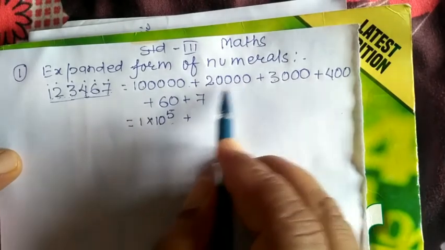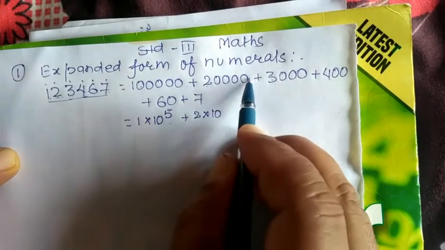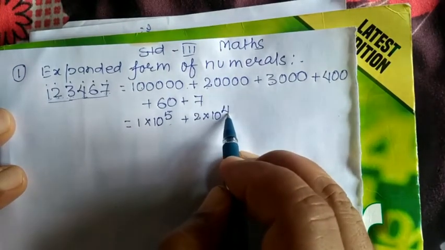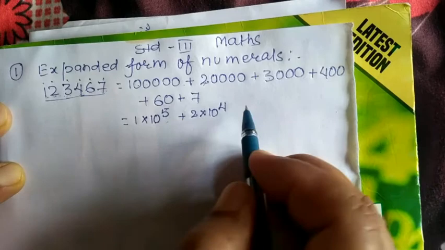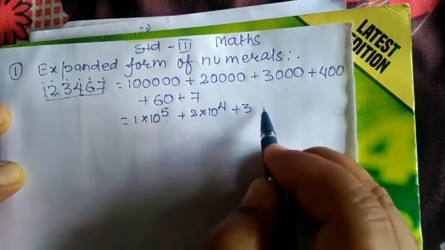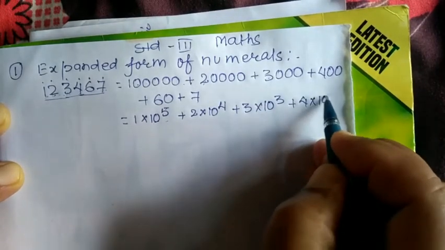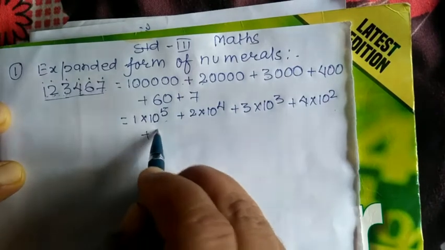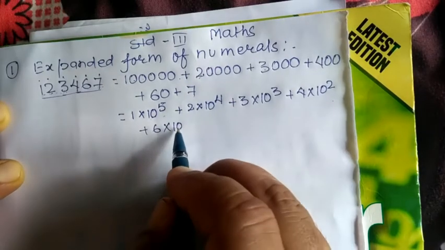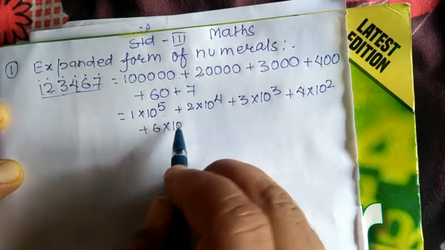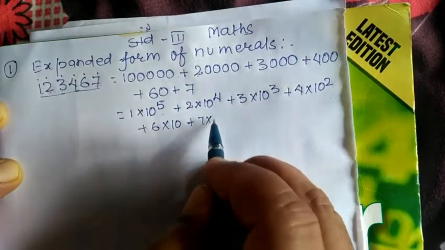Now, write 2 multiplied by 10 raised to the power how much? How many zeros are here? 4. So put 4. What do you observe? The power of 10 is decreasing. So it will be 10 raised to the power 3, plus 4 into 10 raised to the power 2, plus 6 into 10 raised to the power 1, which we do not write. Don't write the 1, otherwise it will be wrong. And 7 as 7 into 1.